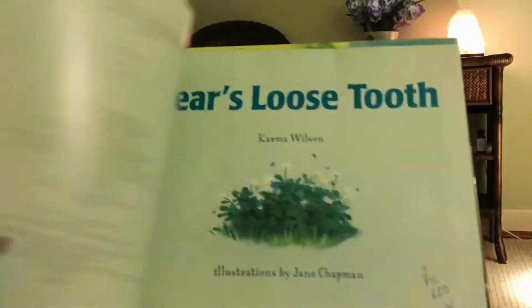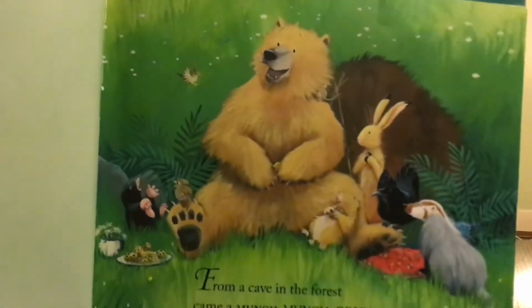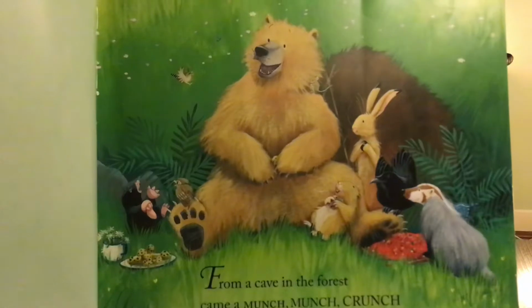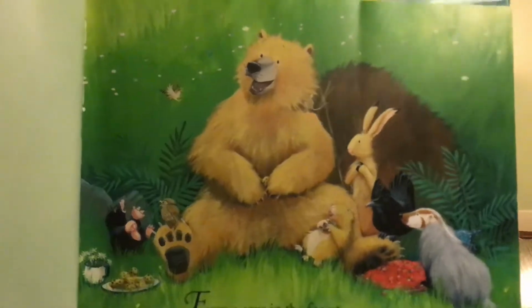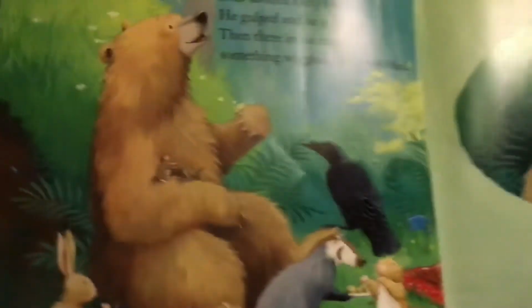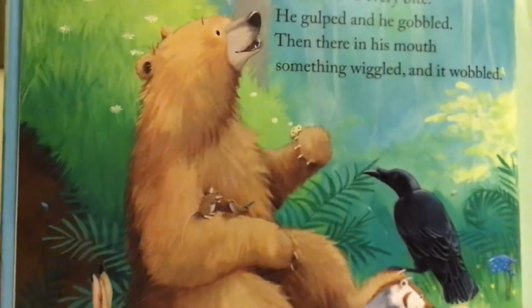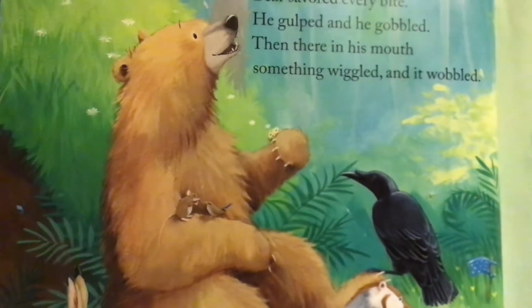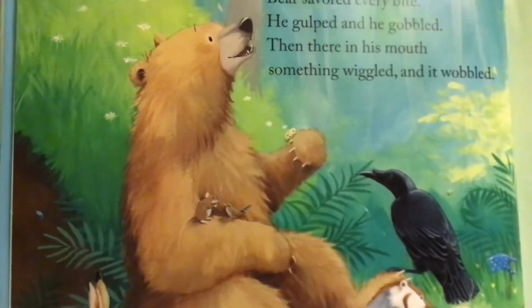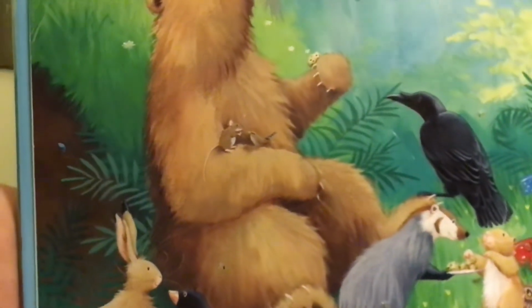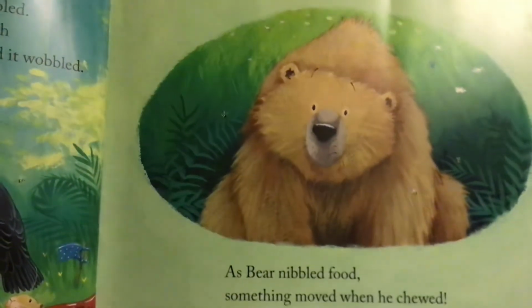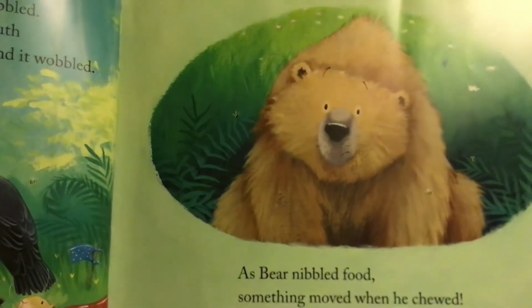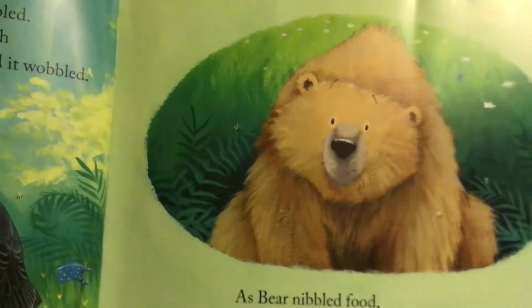Oh, there's Bear's cave. From a cave in the forest came a munch, munch, crunch, as Bear and his friends all nibbled on their lunch. Bear savored every bite. He gulped and he gobbled. Then there in his mouth, something wiggled and wobbled. As Bear nibbled food, something moved when he chewed. It was Bear's loose tooth.